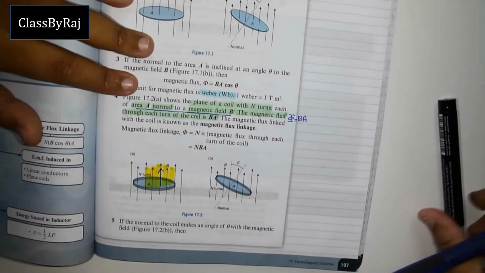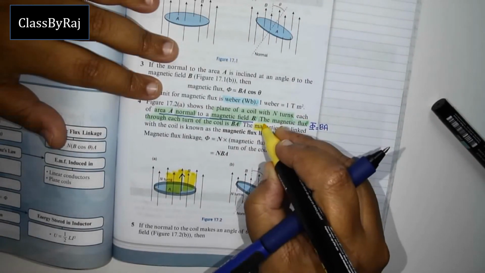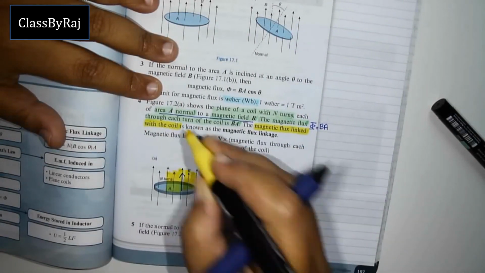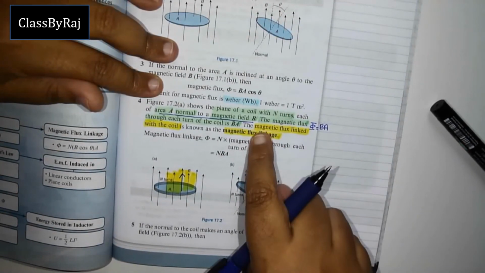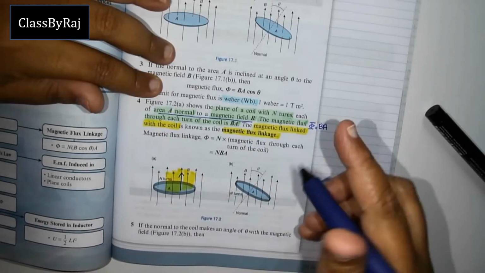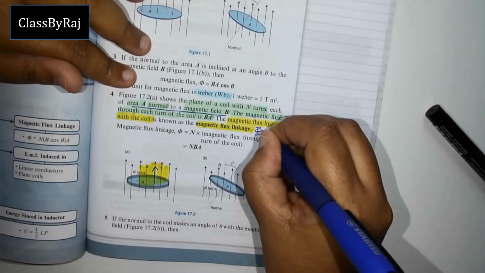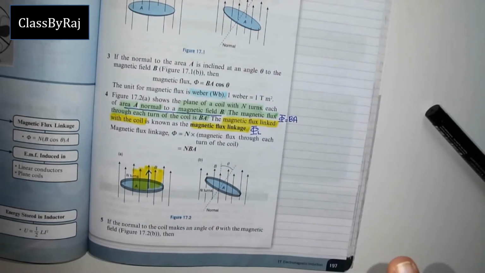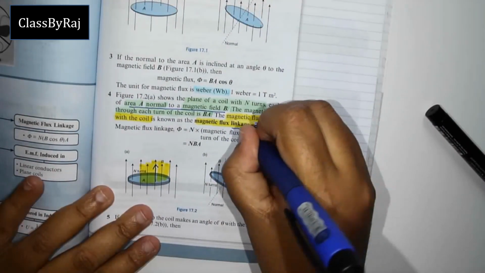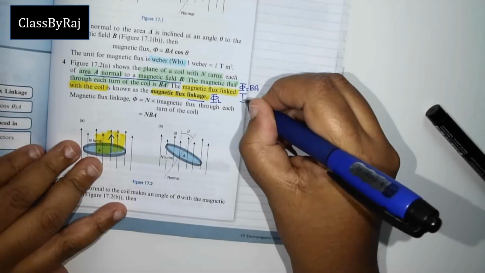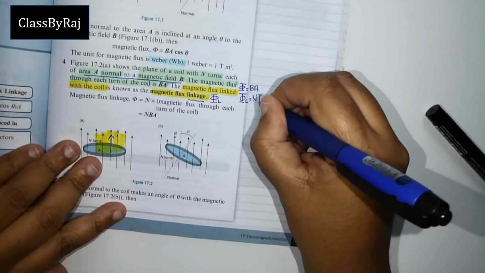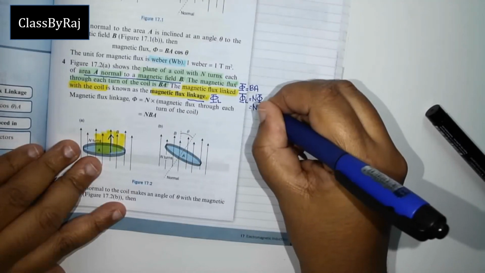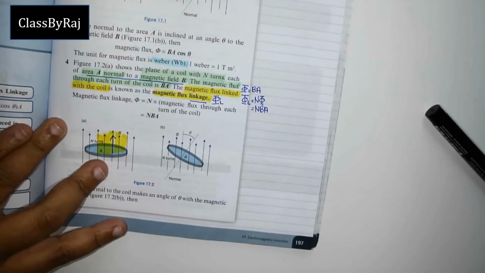The magnetic flux linked with the coil is called magnetic flux linkage, where I put L as the word from linkage. So the magnetic flux linkage equals N times the magnetic flux, which gives NBA.